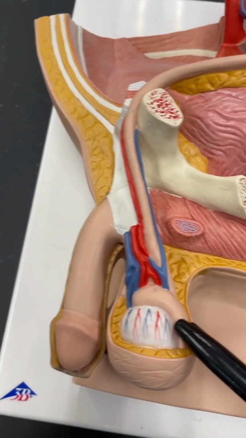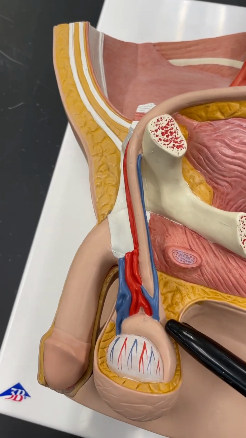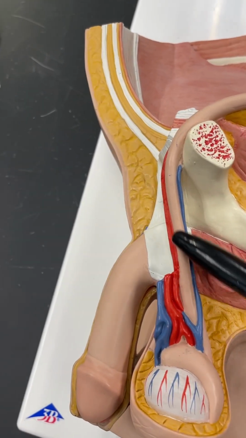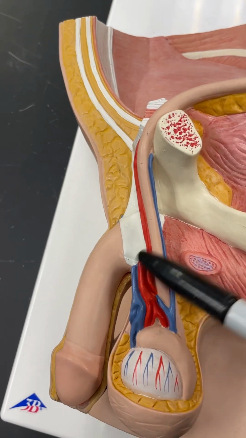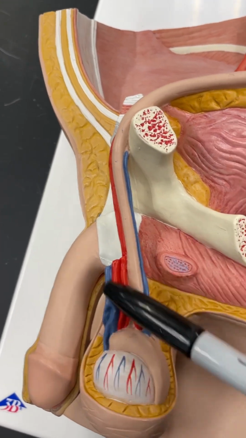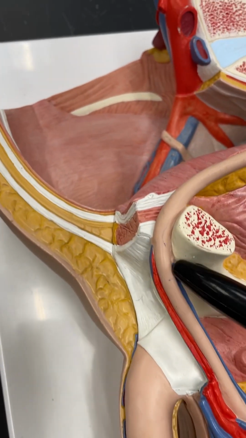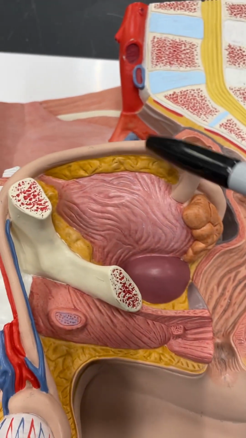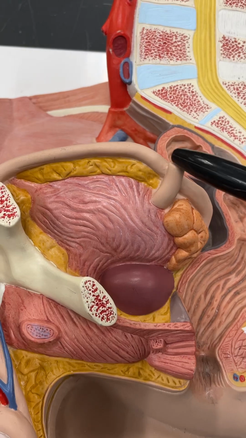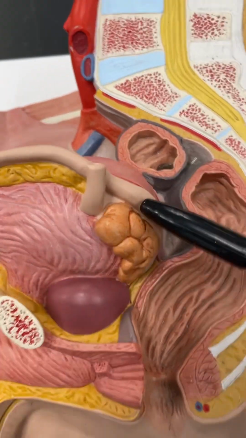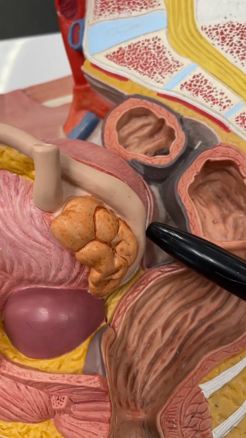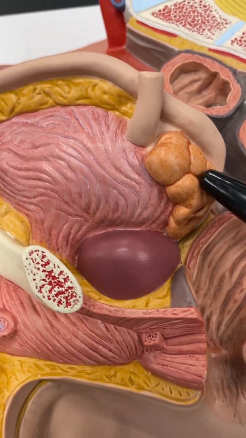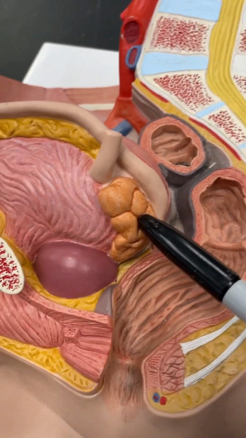Of course, there would be two testes, two epididymides. We see the vas deferens coming up, part of the spermatic cord with the blood vessels. Vas deferens comes up, goes through the inguinal canal, continues onward over the urinary bladder, past the ureter. Vas deferens widens. This part where it widens is called the ampulla. We see it neighboring the seminal vesicle right there.